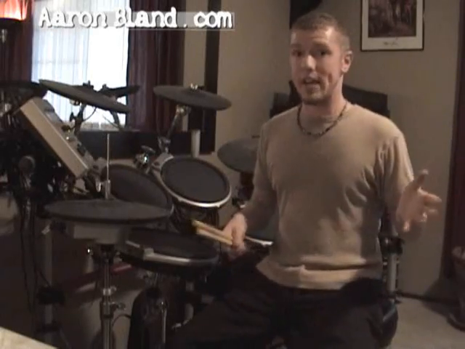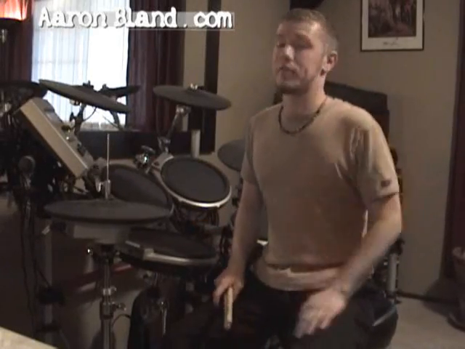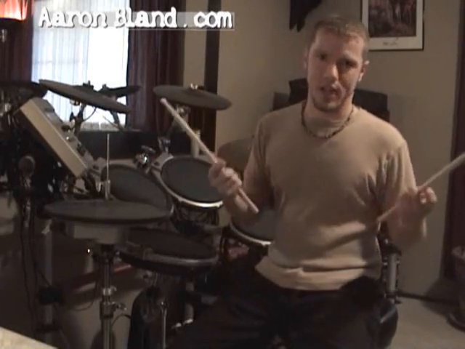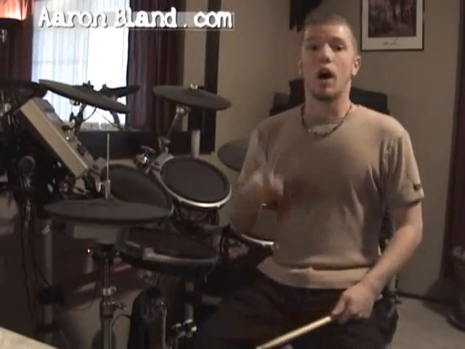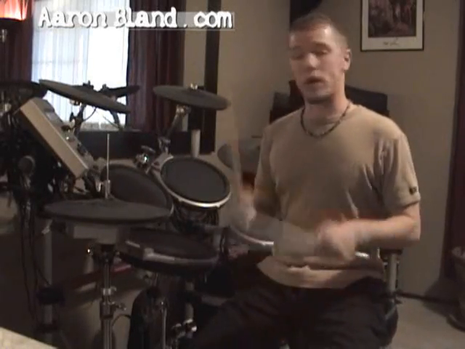With all of those variations, you've played about half of the bass drum permutations that you can play in the style of rock. Take these patterns, practice them, work them out on the drum set.